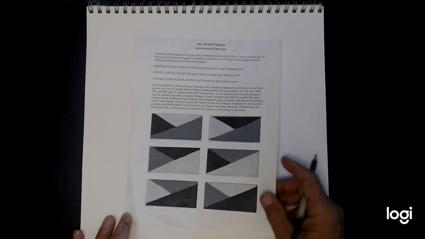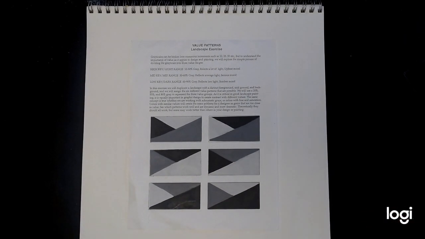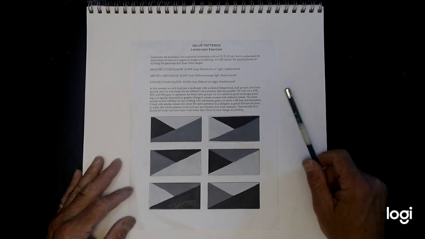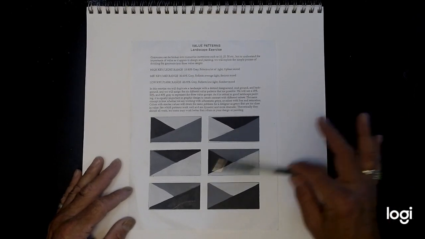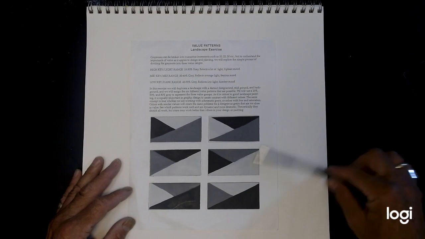And what I have up first is a value pattern exercise that's done in color theory class. This is one where they're using paint. Again, I'm showing the painted versions; we're going to be doing it in pencil, and we're also going to be doing something slightly different.